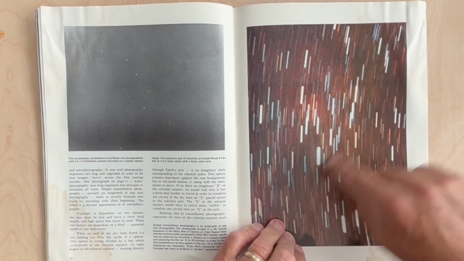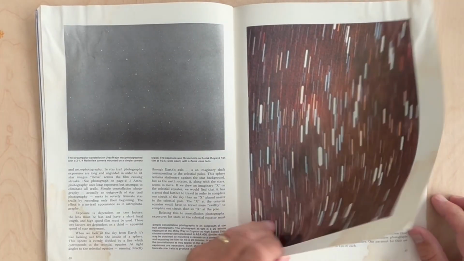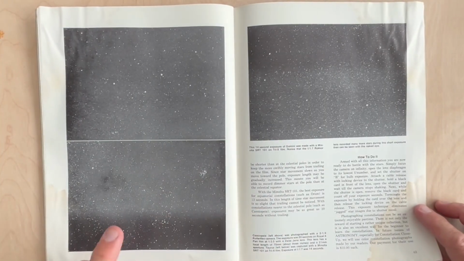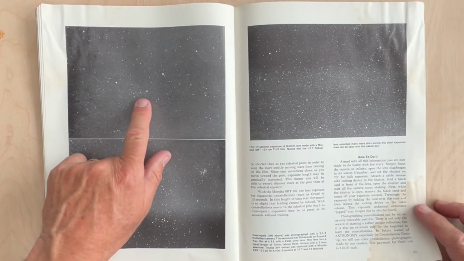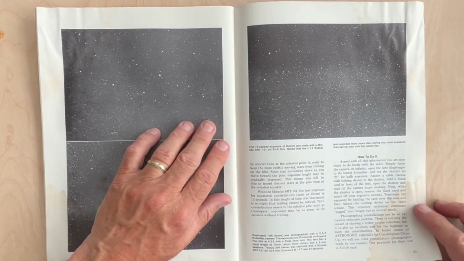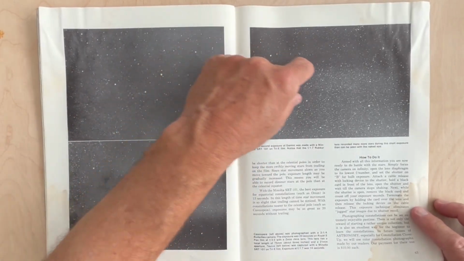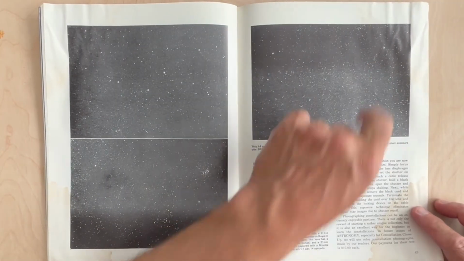A star trail in color. Most of these are in black and white because color was expensive and really couldn't do much in the dark unless you had a really nice dark room. Here's another one of Taurus and the Pleiades. And what have we got there? Don't know. Oh, Cassiopeia again. Okay, and this is Gemini right through there. And that is probably M35, that open cluster.